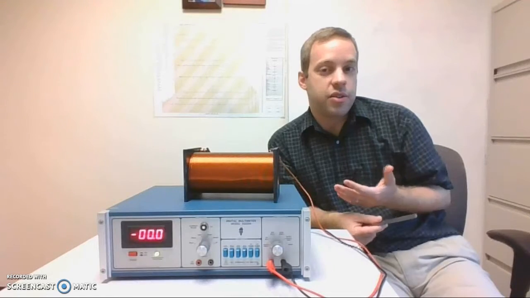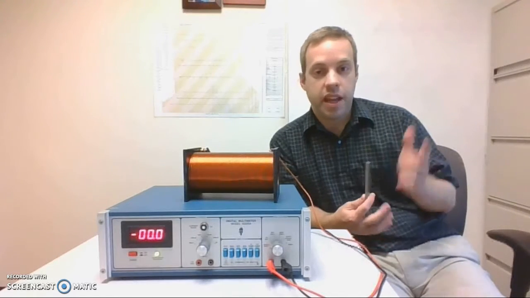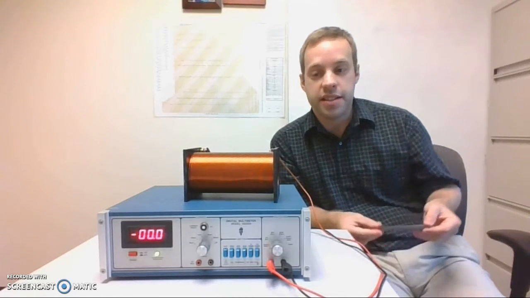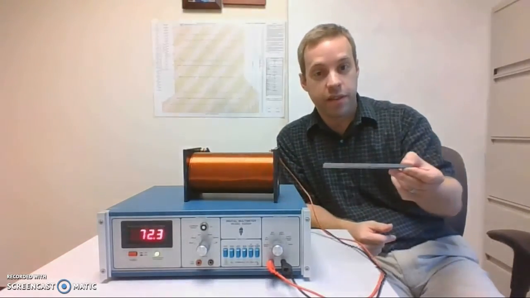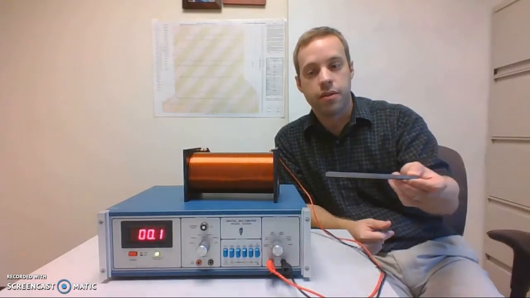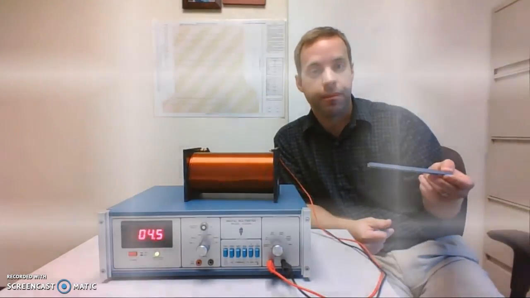This is how we generate electricity in normal everyday power production facilities. You have some way of having a coil of wire and changing the magnetic field back and forth through time.